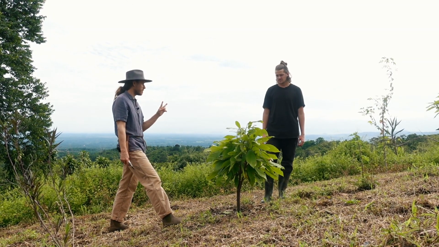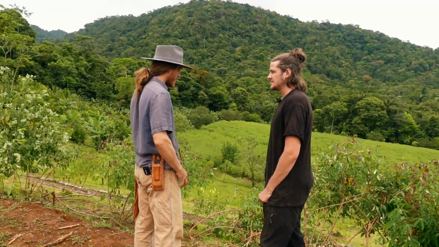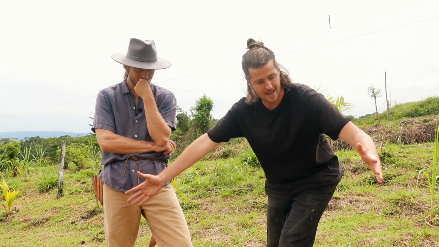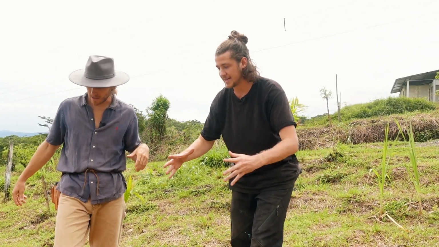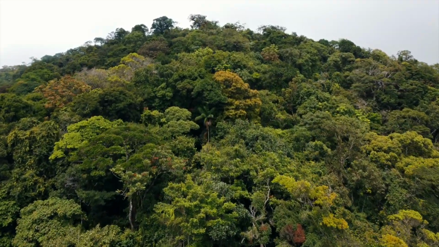Cheers to all of you out there passionate about planting fruit trees and growing an abundance of fresh organic food for your family and community. With global food supply chains collapsing and big agricultural monopolies taking over, we need as many people planting food forests now more than ever.